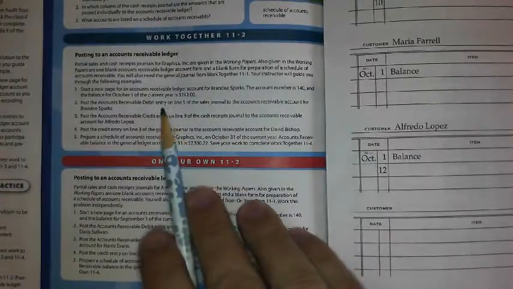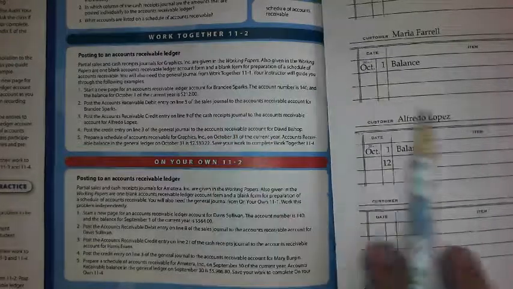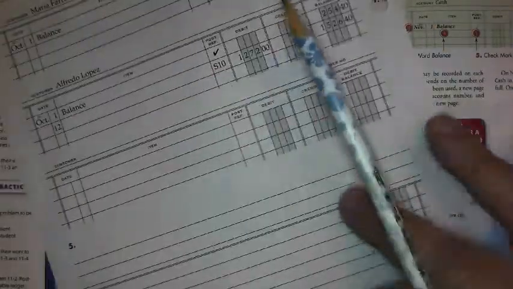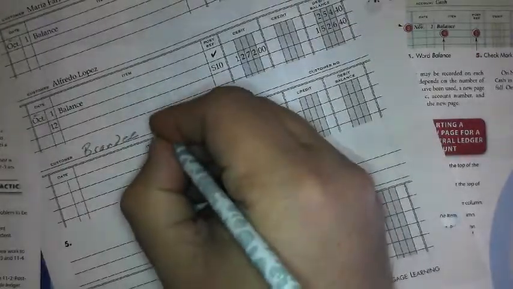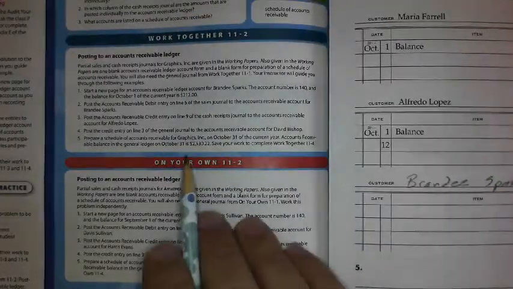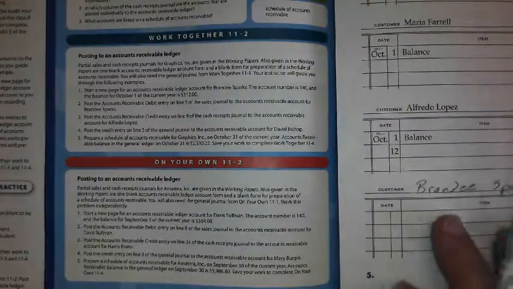Number 1, I'm going to start a new ledger. This ledger is for Brandy Sparks. So we'll go down to the bottom one that's blank and write Brandy Sparks. On October 1st, she had $212.